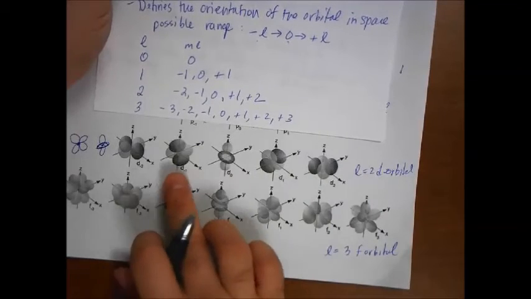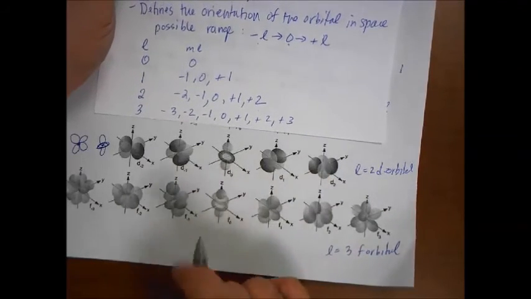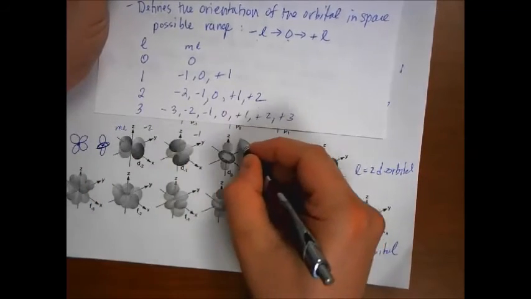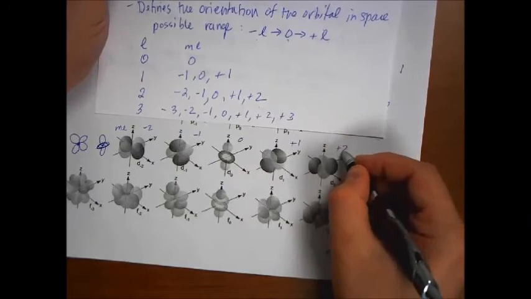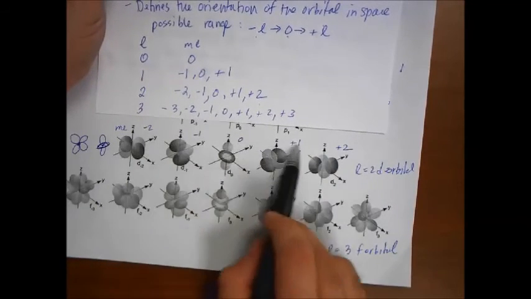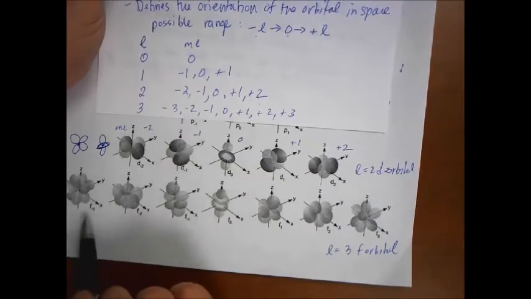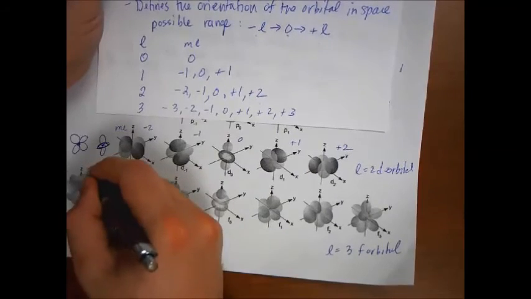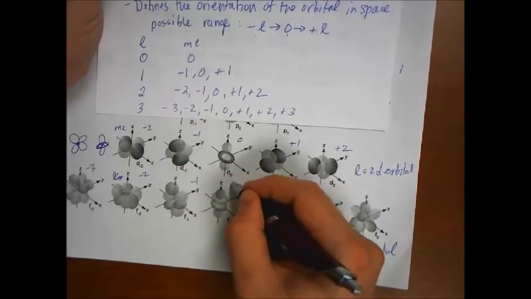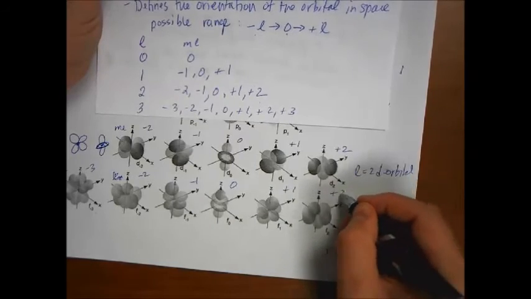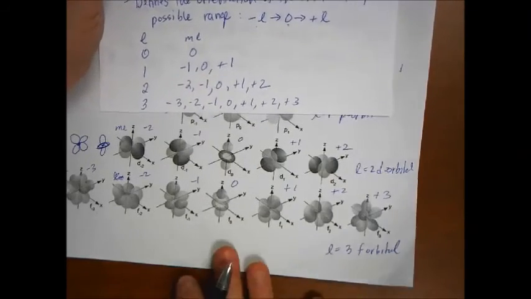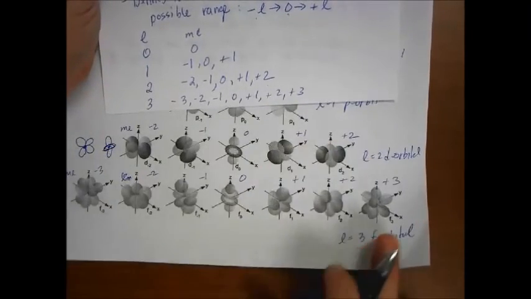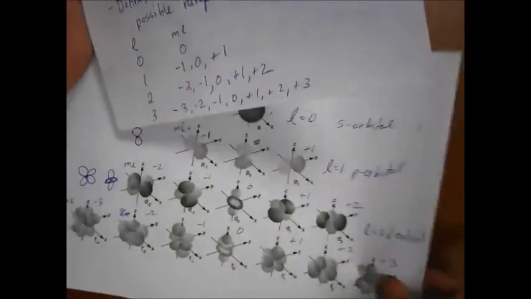So now let's look here at our d and l equals 2. When we have l equals 2, we have 1, 2, 3, 4, 5 orbitals. So this is going to be m sub l equals minus 2, minus 1, 0, plus 1, and then plus 2. Each one of these orbitals gets a different address, and those are the different m sub l values we get. And again, here we get m sub l values minus 3, minus 2, minus 1, 0, plus 1, plus 2, and plus 3. So these m sub l values tell you where you are in each one of these different classes of orbitals.